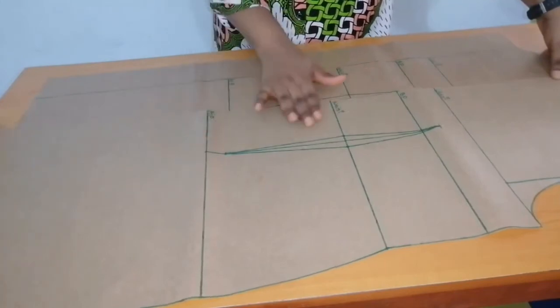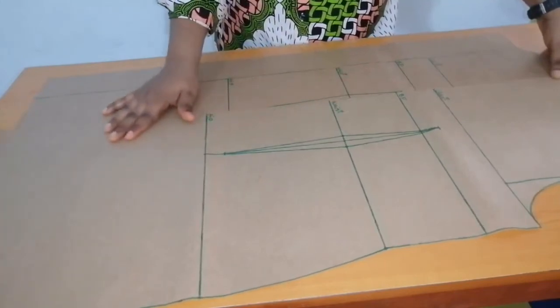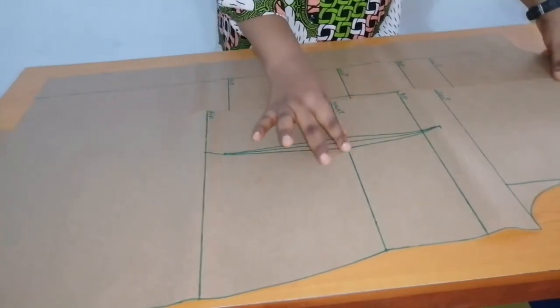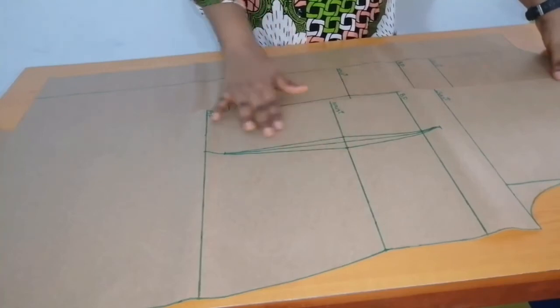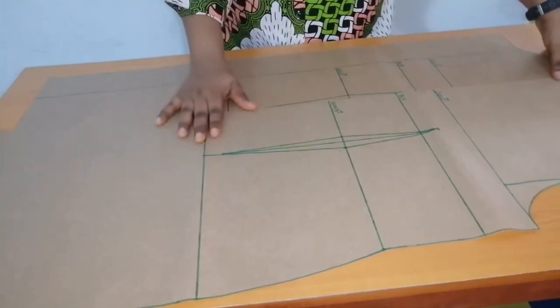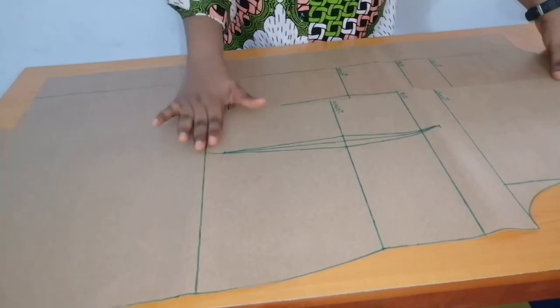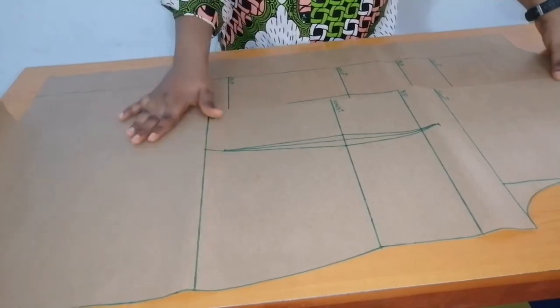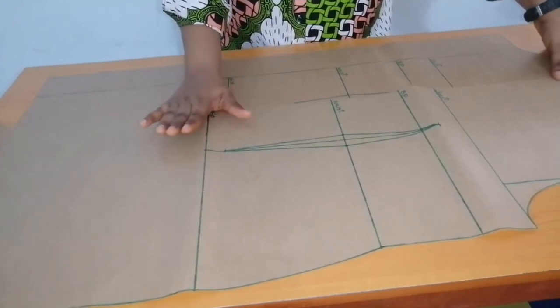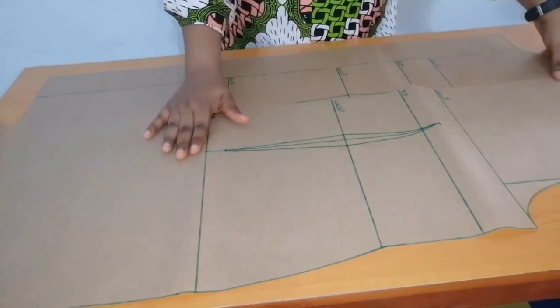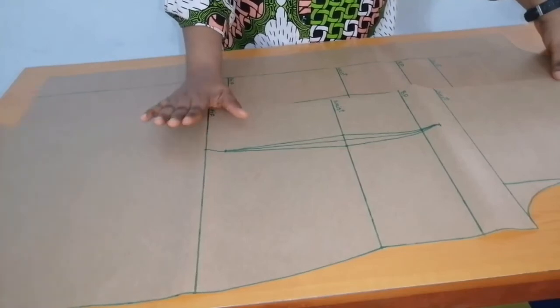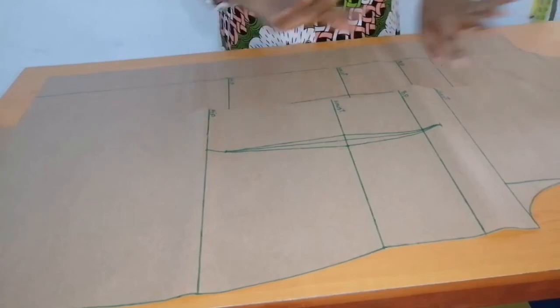This is how to draft front bodies and back bodies of a shirt dress with a waist dart. In my next tutorial, I'm going to show us how to use this pattern to cut on the fabric and how to sew your shirt dress. And I'm also going to teach us how to draft the shirt collar and the sleeve.